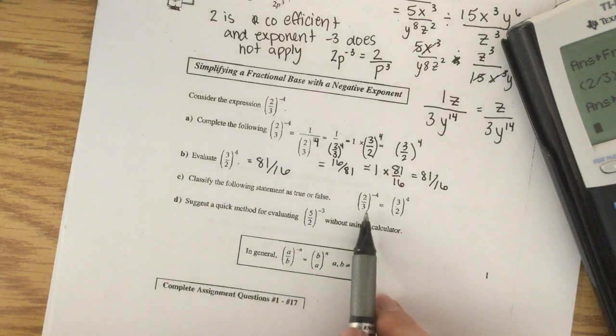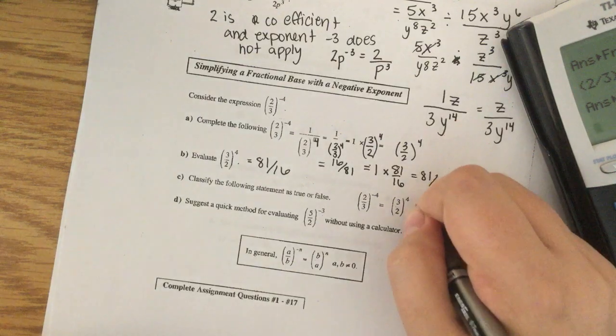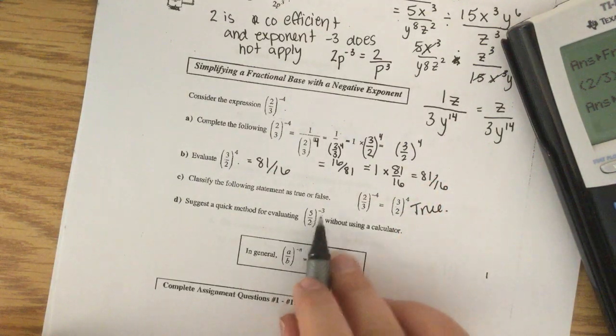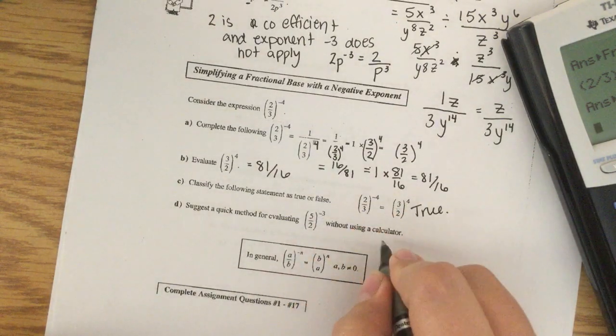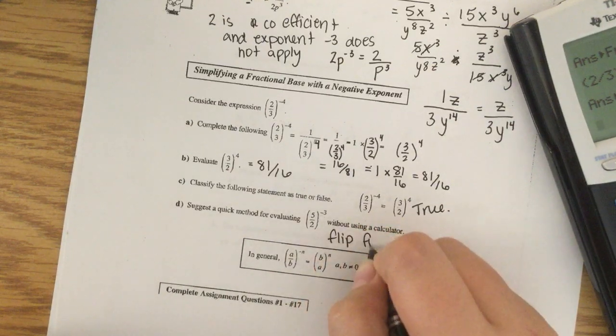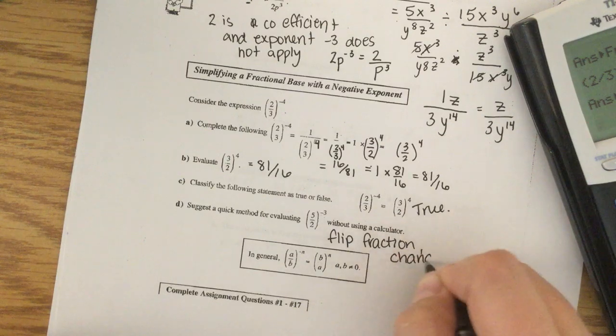And so it's just saying classify the following as true or false. 2/3 to the negative 4 equals 3/2 to the 4. That's true. And suggest a quick method for evaluating a fraction with a negative exponent, such as 5/2 to the negative 3 without using the calculator. And so our quick method, flip the fraction and change the exponent to a positive.